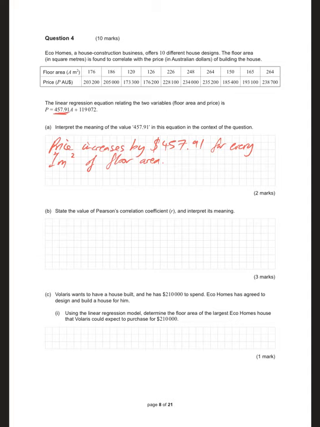Floor area is the independent variable, so put it into column 1: 120,126, 226,248, 264,150, 165,264, 203,200, 205,000, 173,300, 176,200, 228,100, 234,000, 235,200, 185,400, 193,100, 238,700. We need to find Pearson's correlation coefficient, so stat calc.